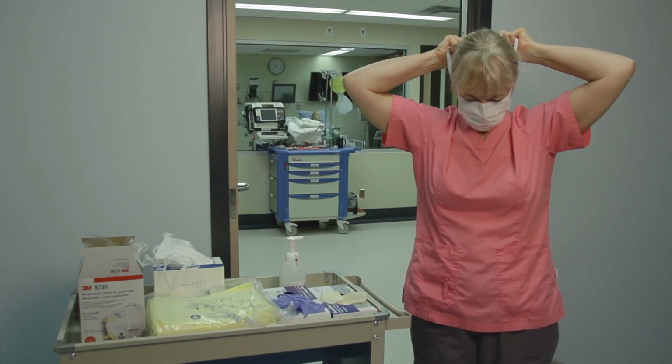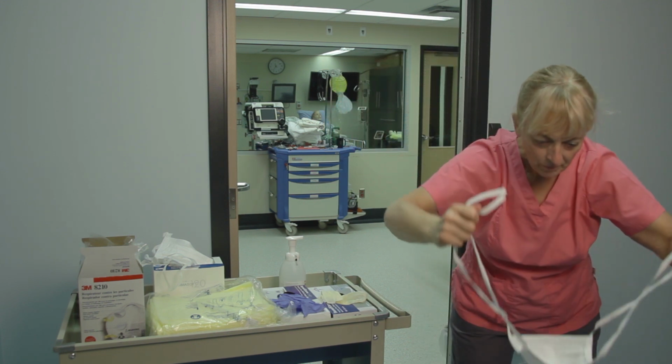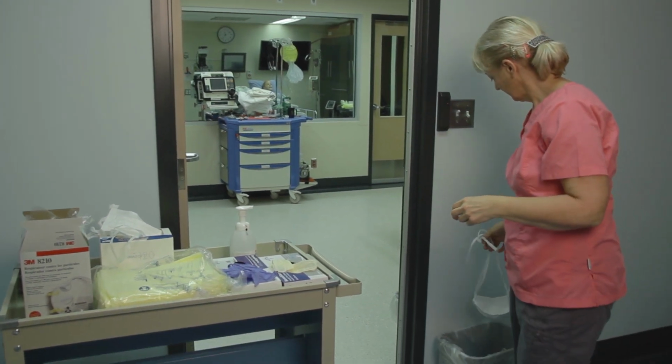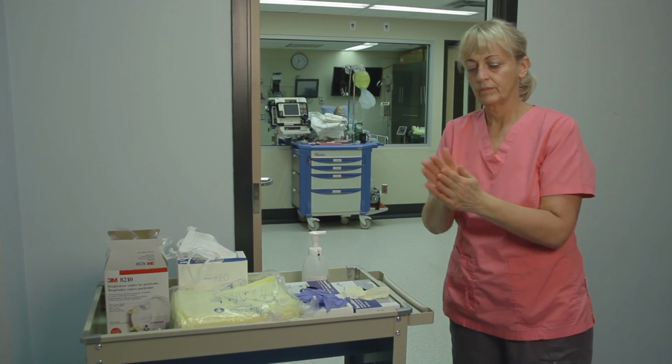Carefully remove mask by grasping the straps or ties. Lean forward at hips and remove the mask from the face. Never touch the front of the mask. Discard it into the waste container. And the final stage, perform hand hygiene again.